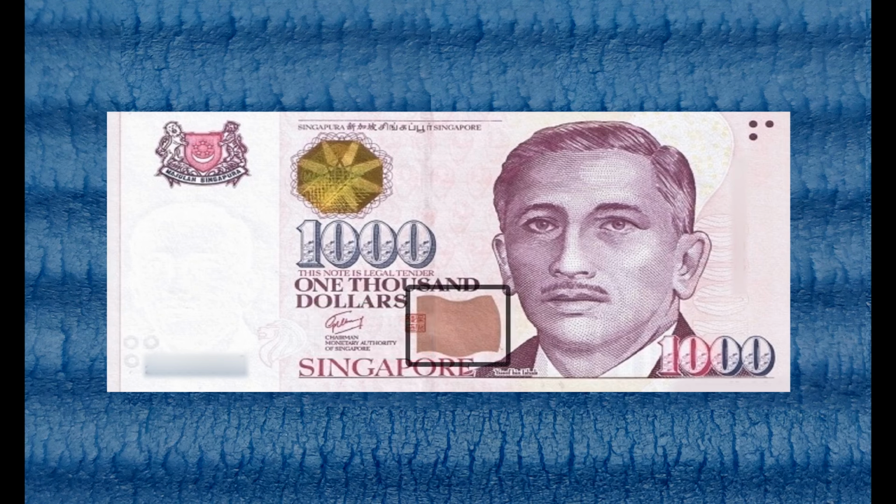Next, it has a latent image patch in which 2 distinctively different and latent images bearing the MAS logo and the Singapore lion symbol become visible alternately when the note is tilted at various angles. The latent image patch also glows brightly under ultraviolet light.